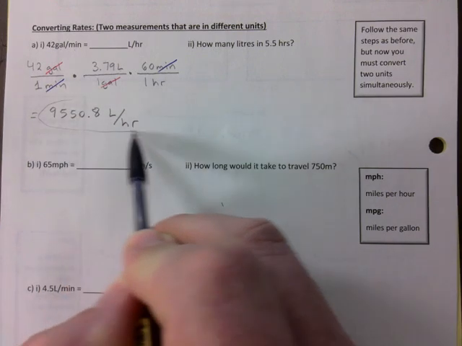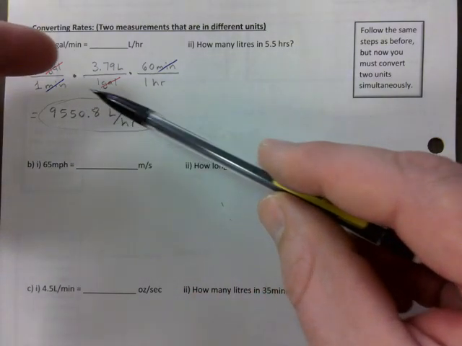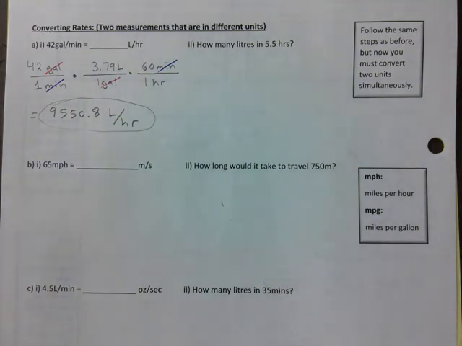This is the last thing that I'm going to do here. Just make sure you all have this written down. So converting rates is the same thing as the normal conversion from one unit to the other. It's just that now you have basically 2 units at the same time. That's the only difference.